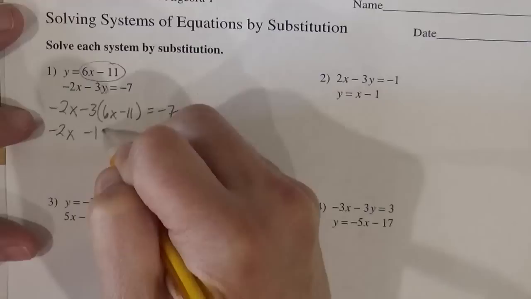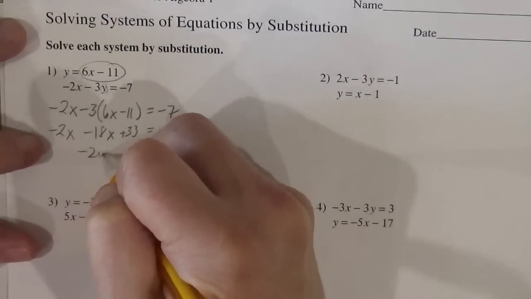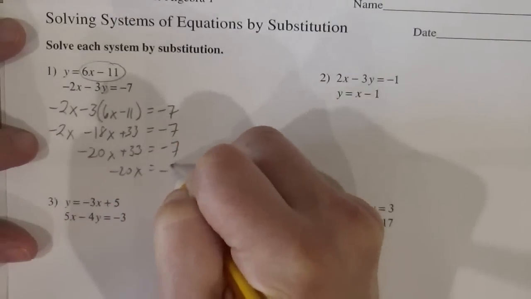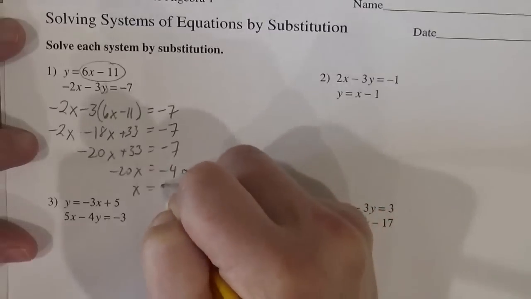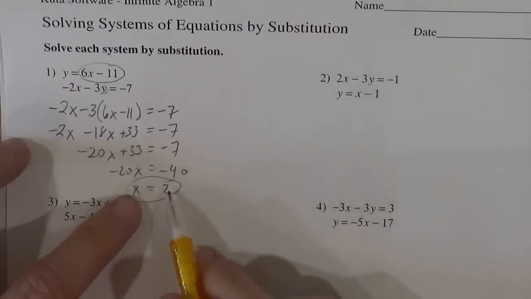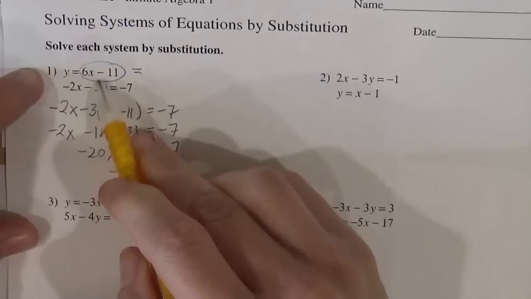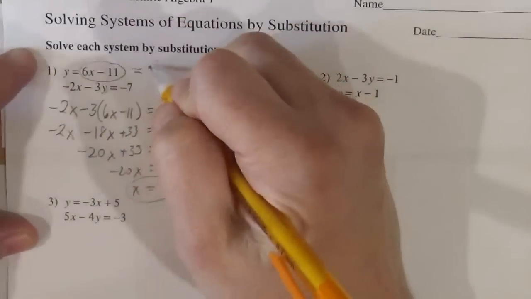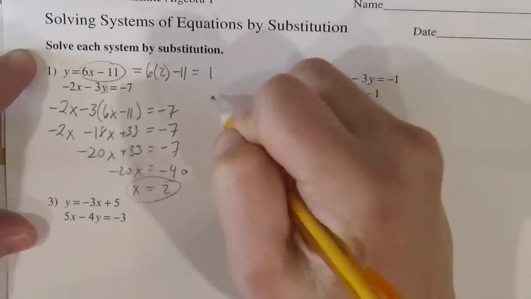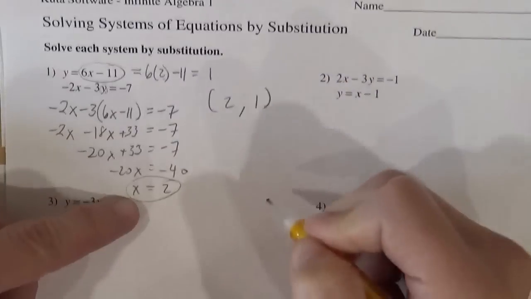So I'm just going to go ahead and distribute and collect some like terms and subtract 33 from both sides and divide by negative 20. So hey, I got one. So x should be 2. Well, that's great, but what was y? Well, y equals 6x minus 11. So just plug this back into that. 6 times 2 minus 11. So 12 minus 11 is 1.